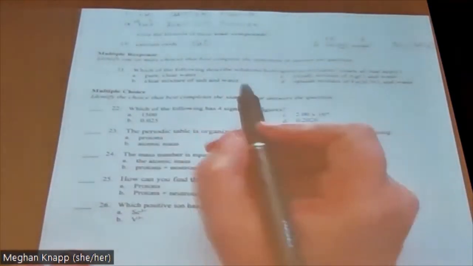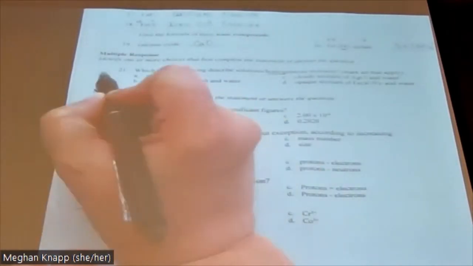For the multiple response, you needed homogeneous. That means it is a clear mixture. So B, if it's cloudy or opaque, it's heterogeneous. If it's pure, then it's not a mixture.